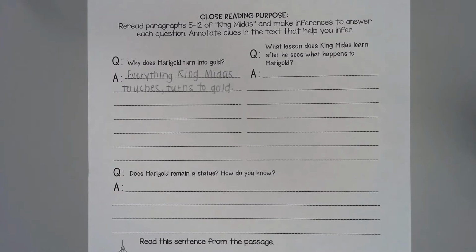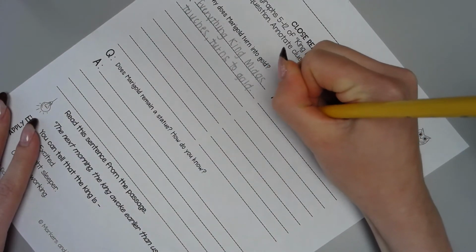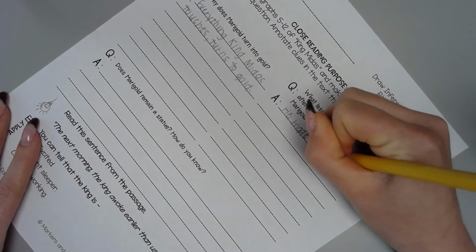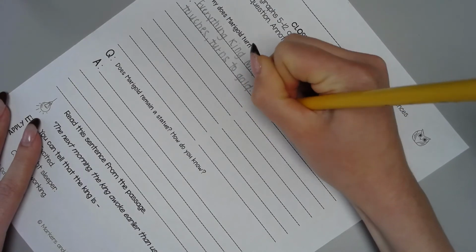Our next question says, what lesson does King Midas learn after he sees what happened to Marigold? So after he touched Marigold and she turned to gold, in paragraphs 7 through 10, he's very upset. So the lesson he learned is that he made a terrible wish and doesn't actually want everything he touches to turn to gold. So we're going to say he made a terrible mistake. Not mistake, he made a terrible wish.